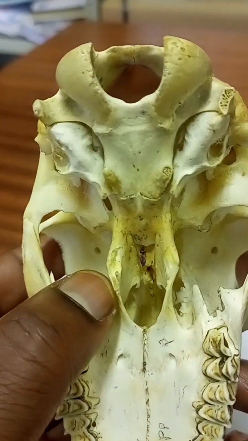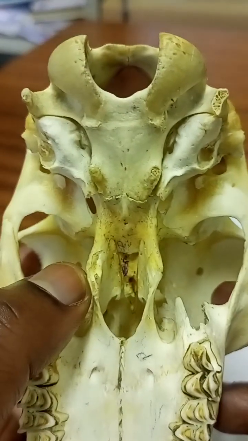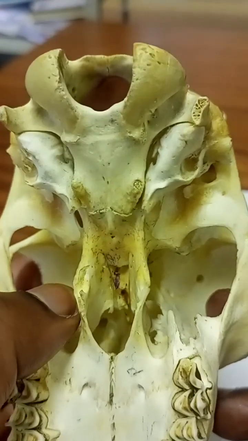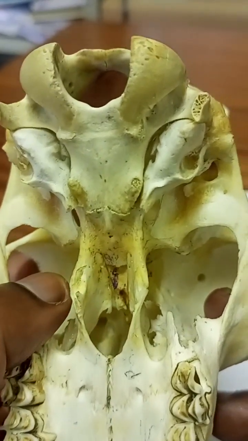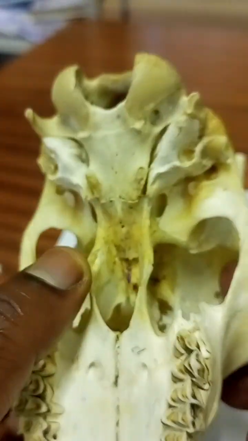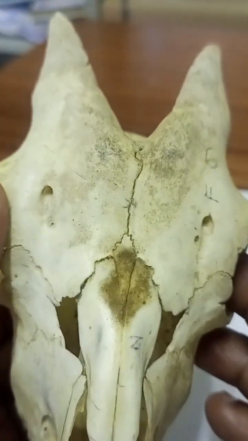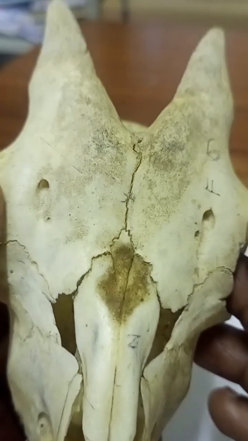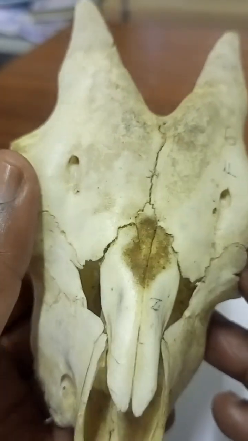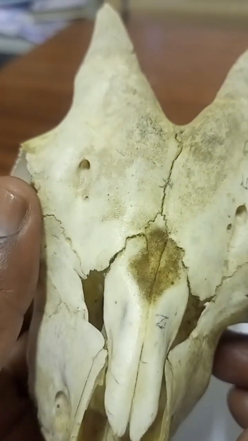Hello again. In this video, I will talk about two aspects: the embryonic development of the skull as well as the joints of the skull. To begin with, let's briefly look at how the skull develops in the embryo. It's a complicated process and takes quite some time, but here I'll just briefly summarize the development of the skull in the embryo.